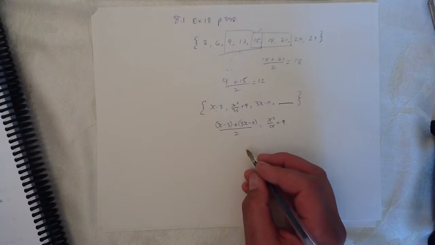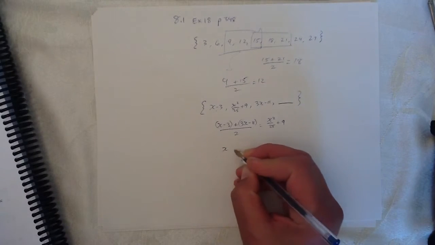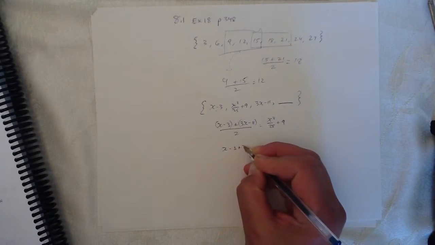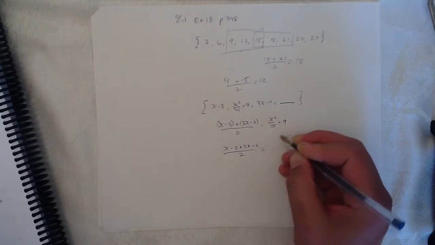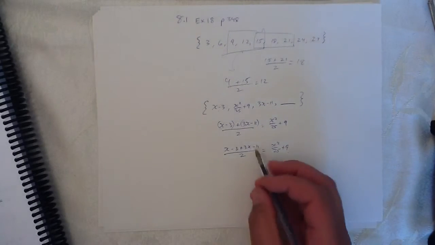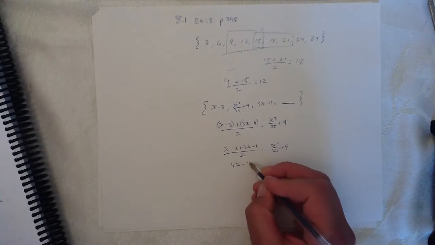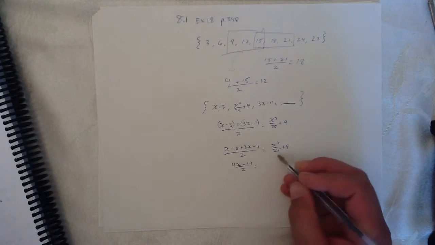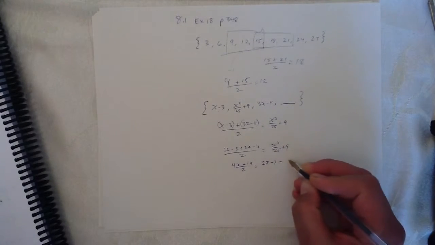So if you've paused the video and you've now resumed it, hopefully you came up with the following: (x minus 3 plus 3x minus 11) over 2 equals x squared over 25 plus 9. So that is (4x minus 14) over 2, which is also known as 2x minus 7, equals x squared over 25 plus 9.